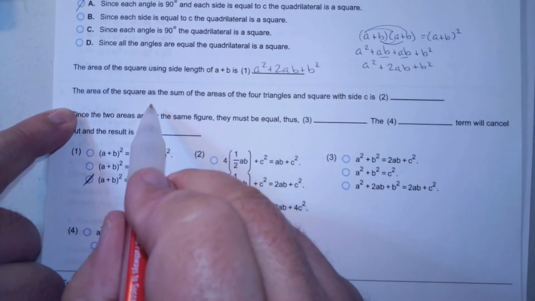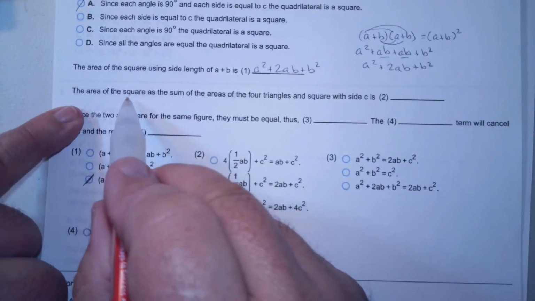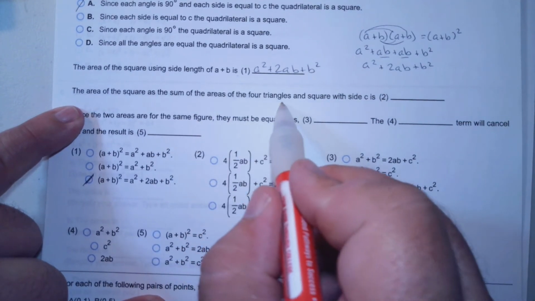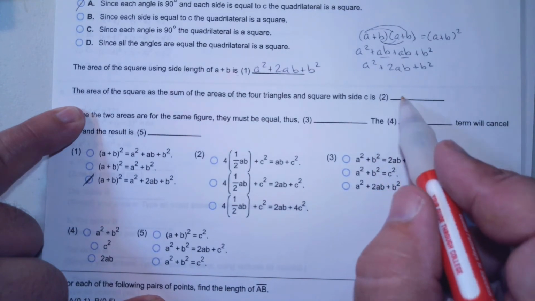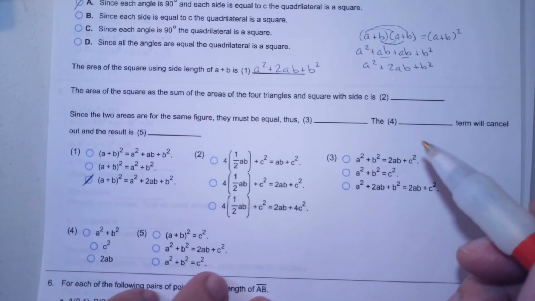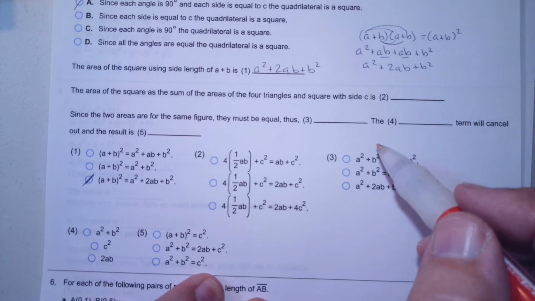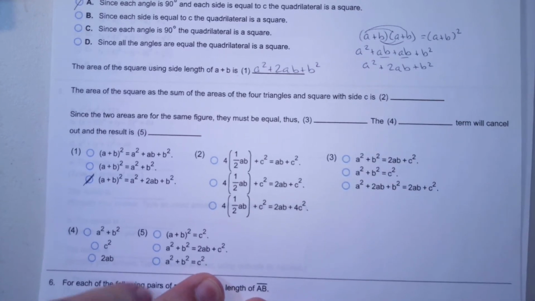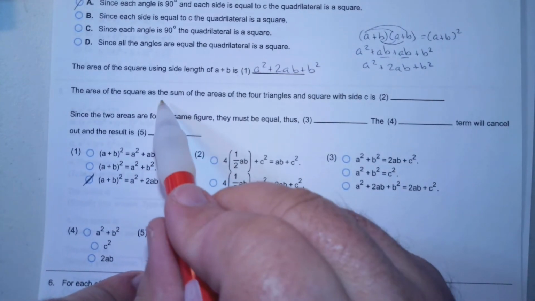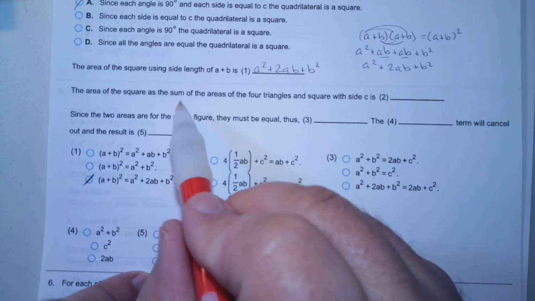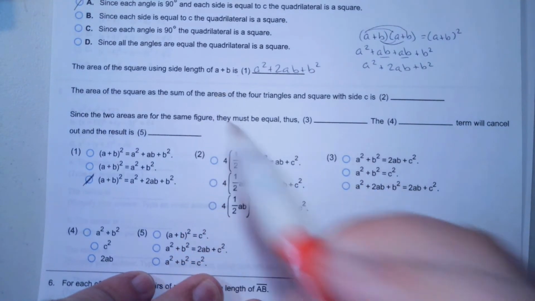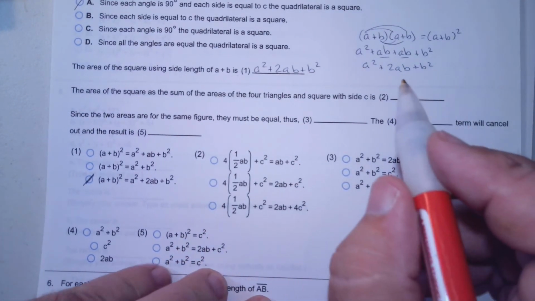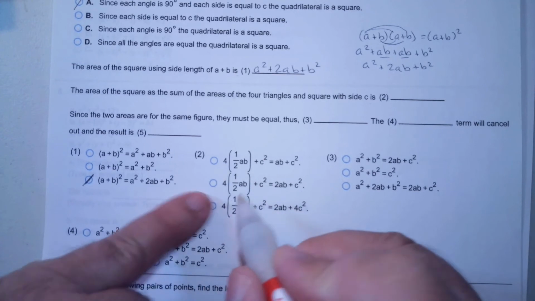The area of the square as the sum of the areas of the four triangles and the square with side C. Each of these triangles is 1/2 AB.